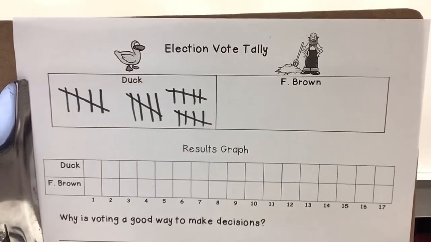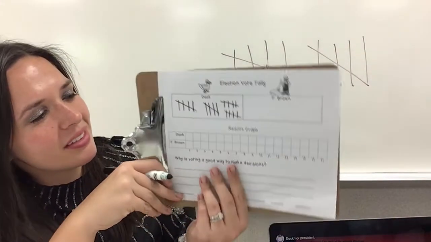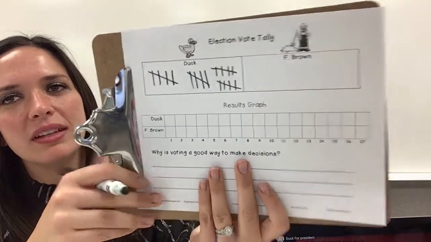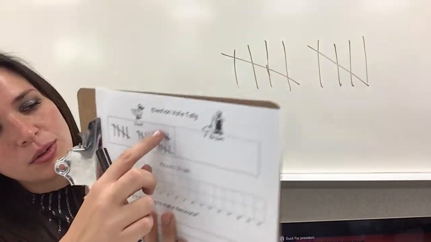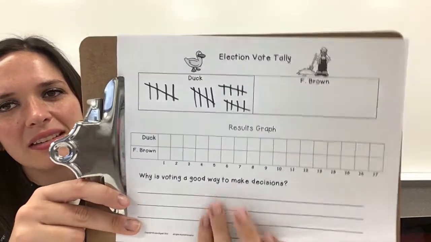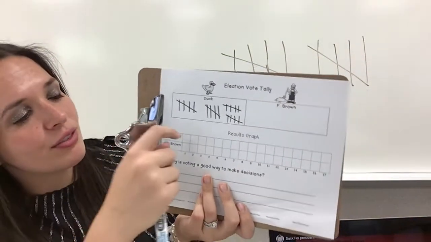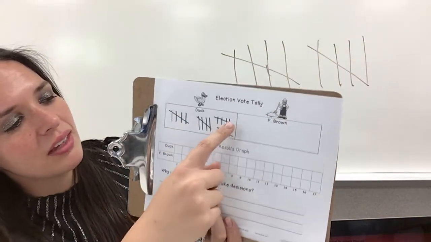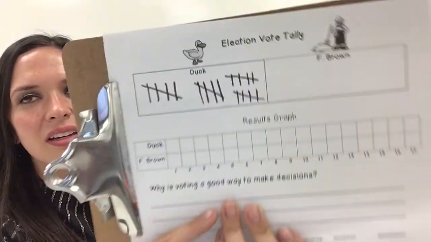I didn't do that very neatly like I had planned on it, but sometimes I mess up when I'm making my videos here. But we still can see that he's got 20 votes because I see 1, 2, 3, 4 gates on here. And if we count by 5s 4 times, that's 5, 10, 15, 20. So Duck has 20 votes.